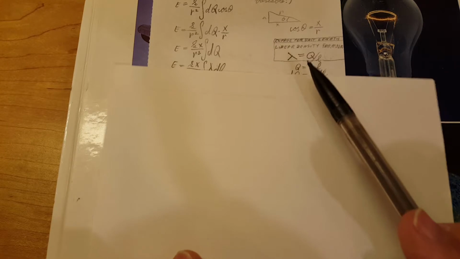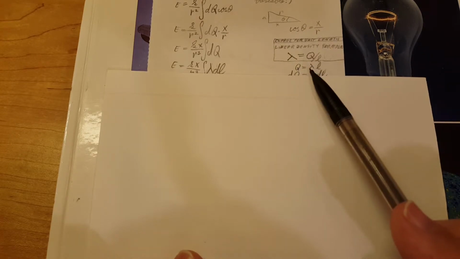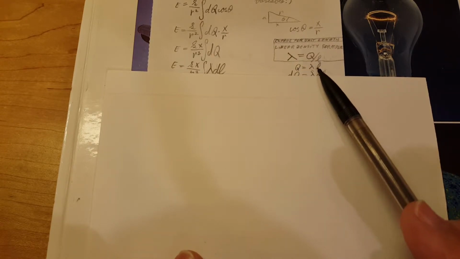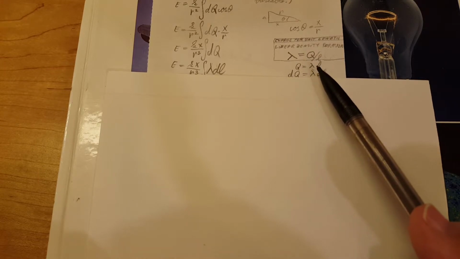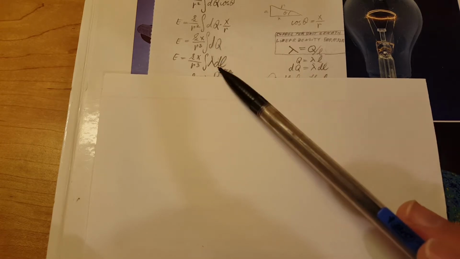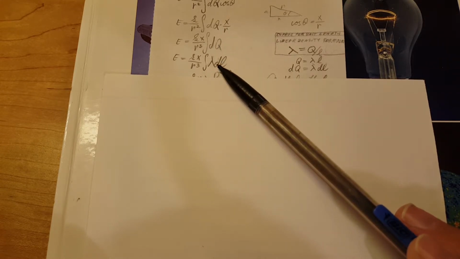So from here we're gonna solve for q. Q equals lambda times L. We're gonna take a derivative, and dq equals lambda dl. So we're gonna take this one, plug it into our dq, and our integral will turn into this.